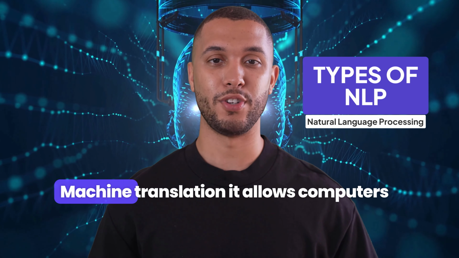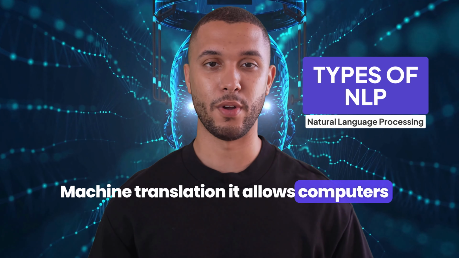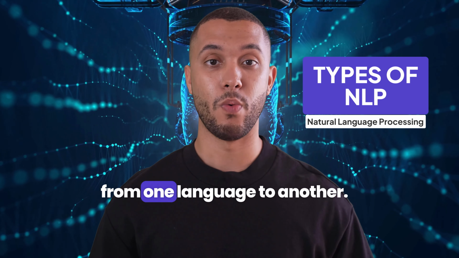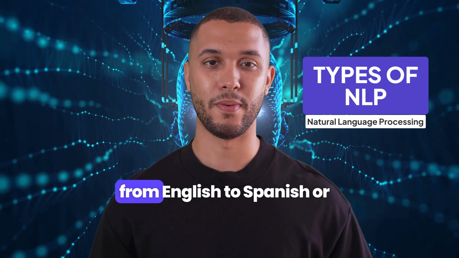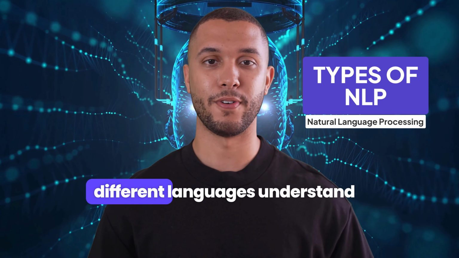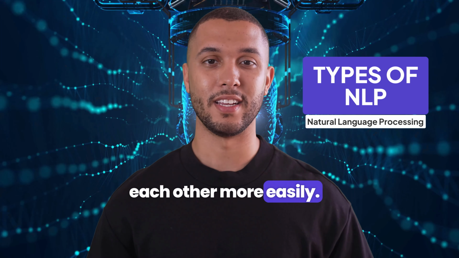4. Machine translation. It allows computers to automatically translate text from one language to another. For example, it can convert sentences from English to Spanish or from Chinese to French. This helps people who speak different languages understand each other more easily.